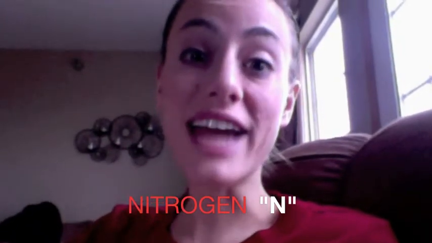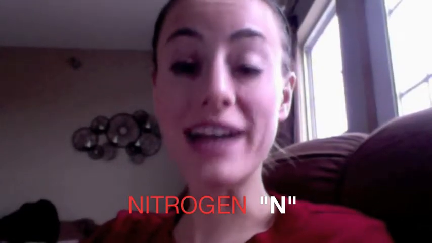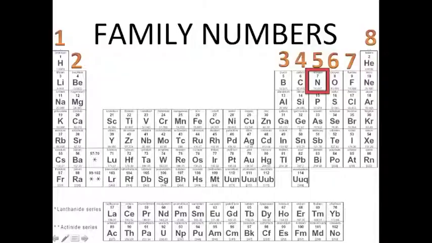Let's see now if we can do one for nitrogen. Nitrogen's symbol on the periodic table is N, so we know that we'll have to find N on the periodic table. When we look above nitrogen, we'll find what family number it belongs to and determine how many dots nitrogen needs for a dot diagram. It looks like nitrogen has the number 5 above it, which means we're going to need 5 dots in our dot diagram.